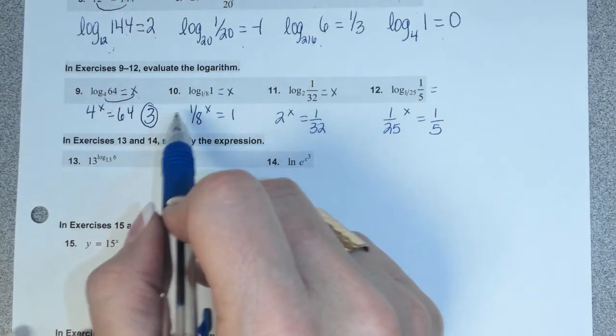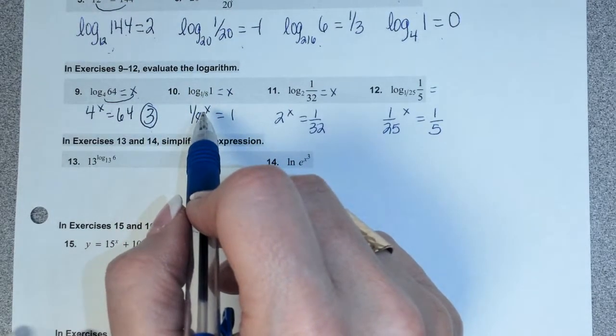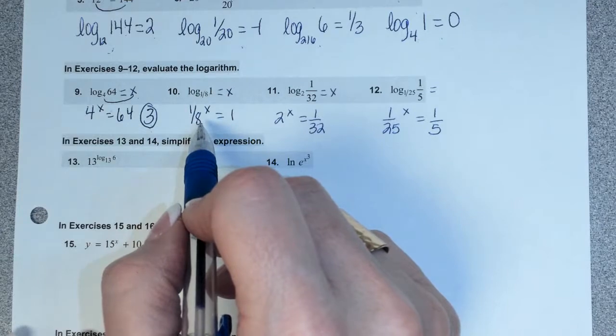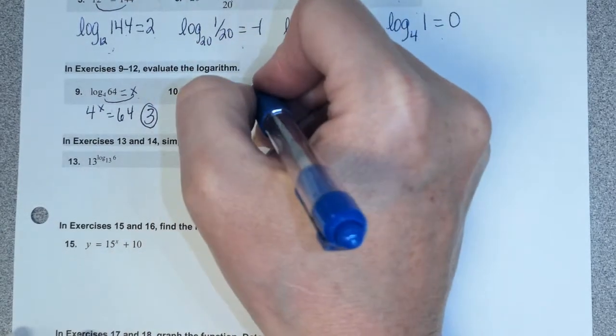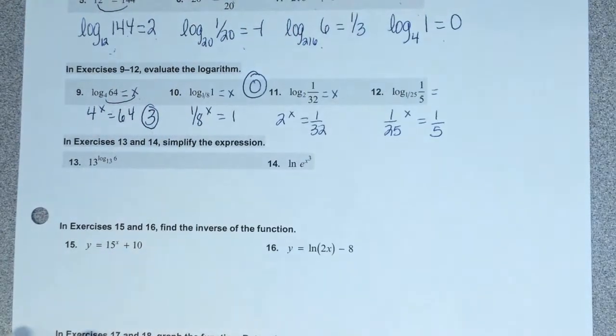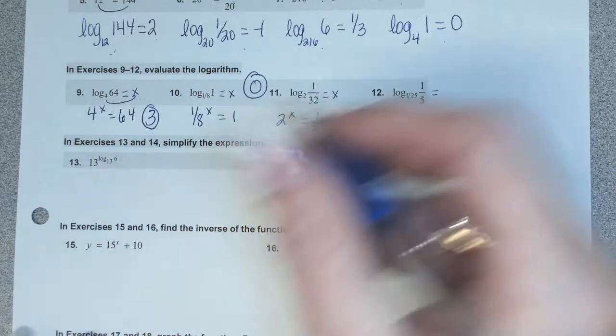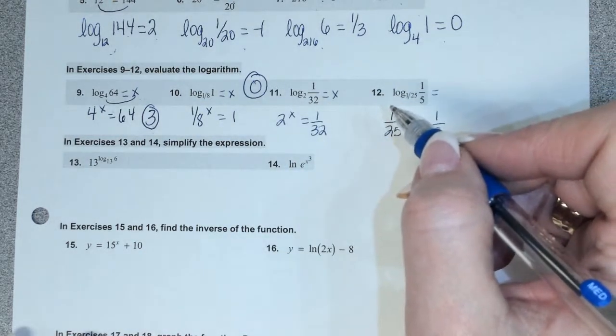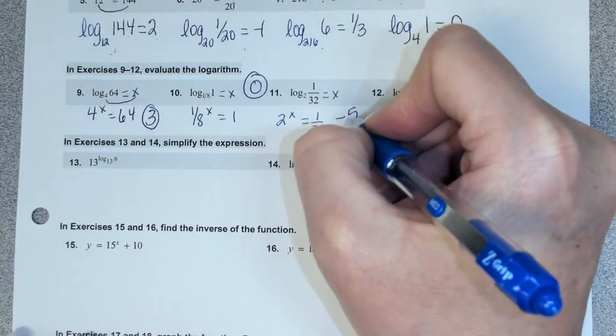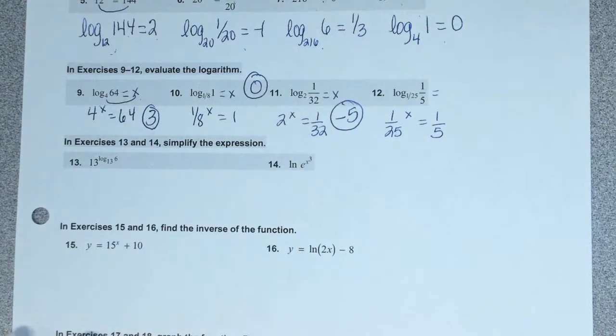Tommy, what'd you put for number 10? 0 is the answer. Good. What about your answer for number 11, Justin? It would be 5, right. So this answer would be -5.